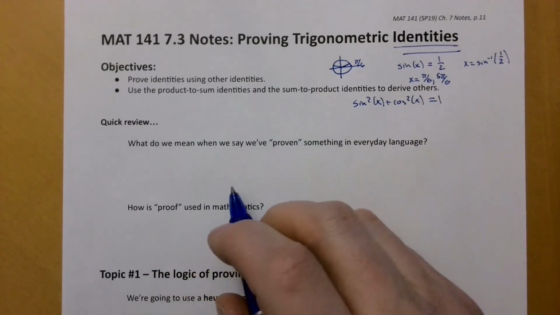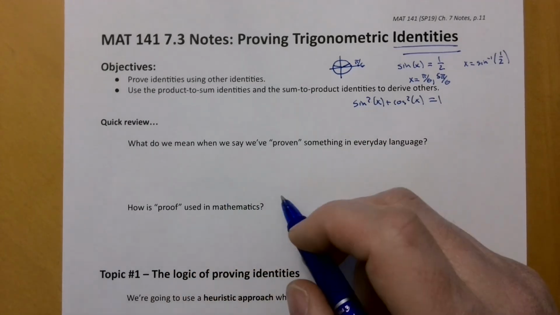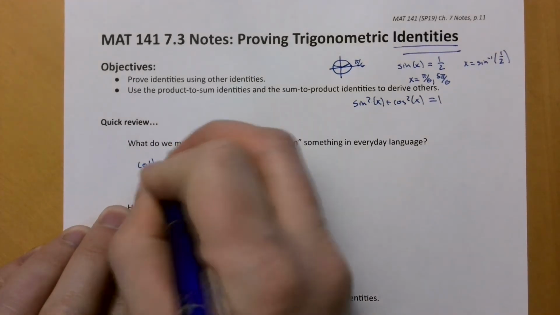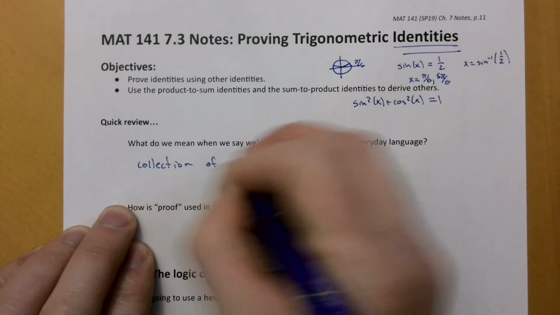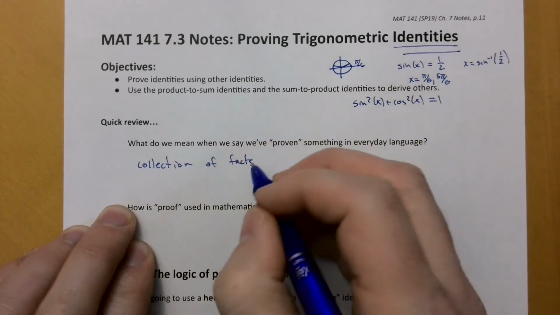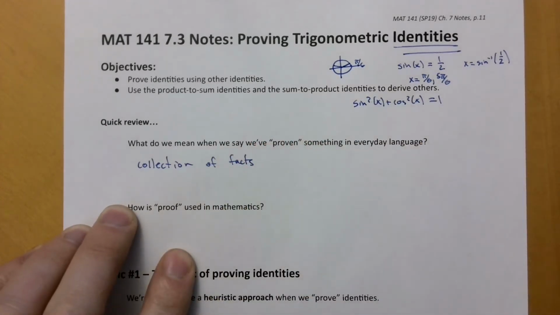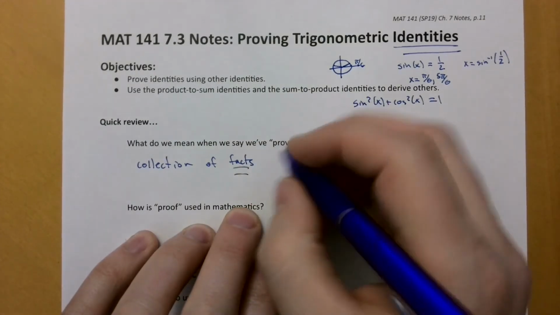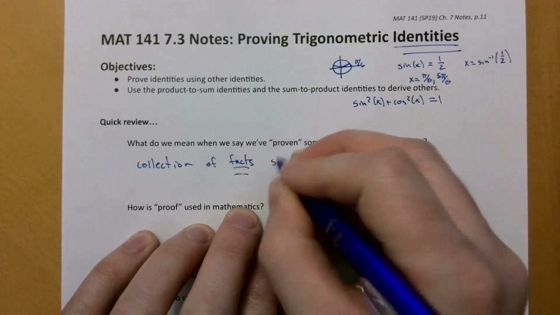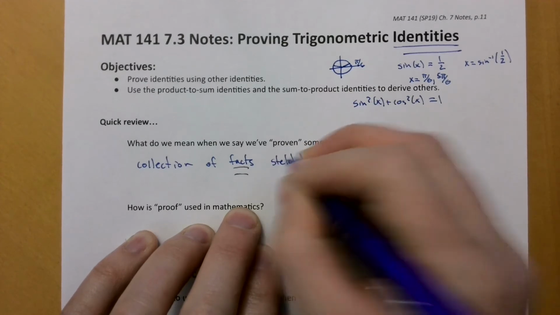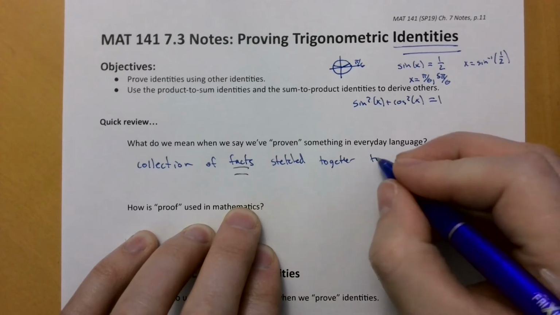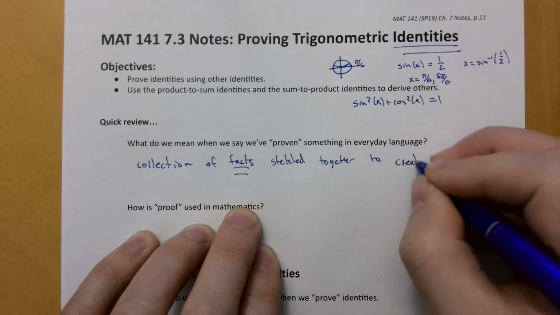All right, so what do we mean when we say something's proven in everyday language? Well, it tends to be a collection of facts, and at this day and age a lot of us want to argue about what are facts, but a collection of facts that are stitched together to create an argument.